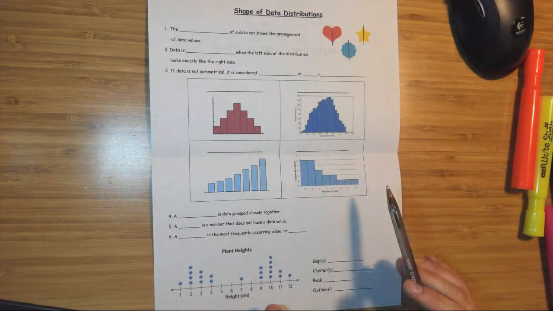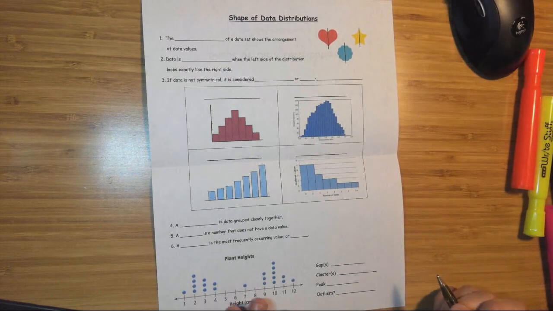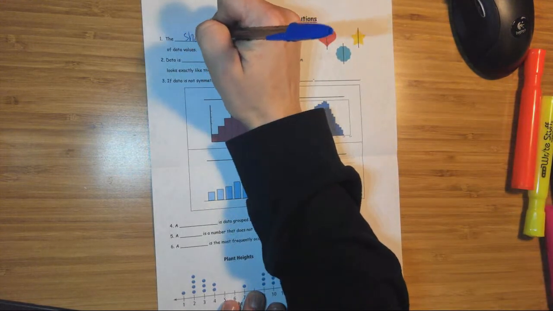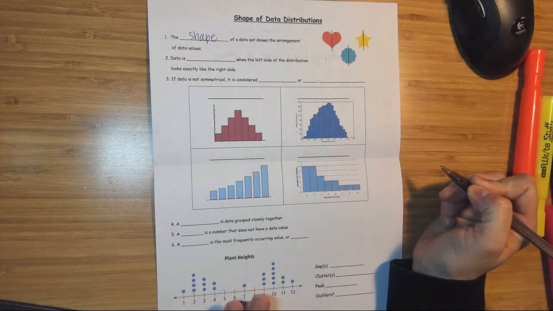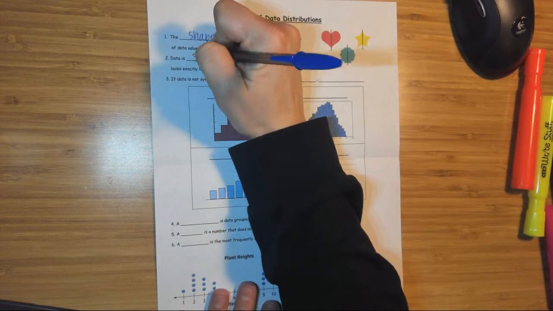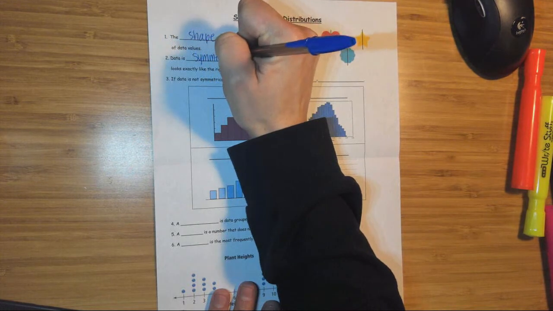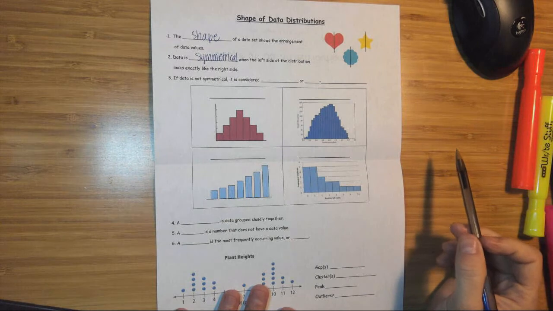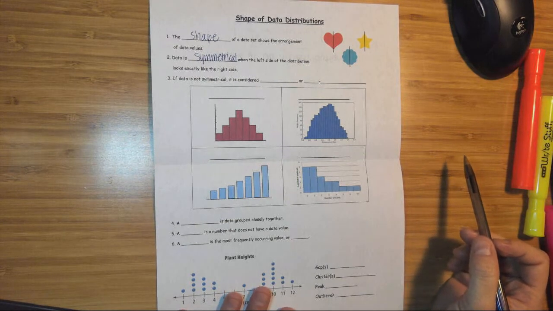All right, these are your notes for shape of data distributions. Okay, so the shape of a data set shows the arrangement of data values. Data is considered symmetrical when the left side of the distribution looks exactly like the right side.